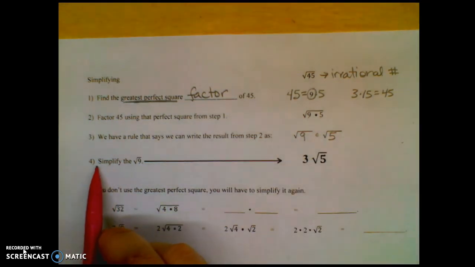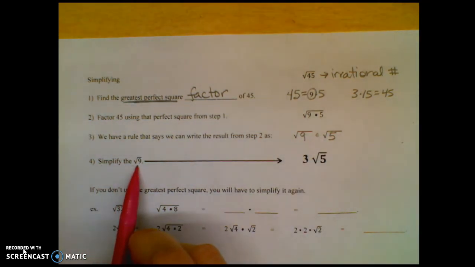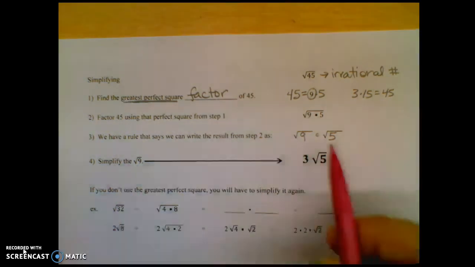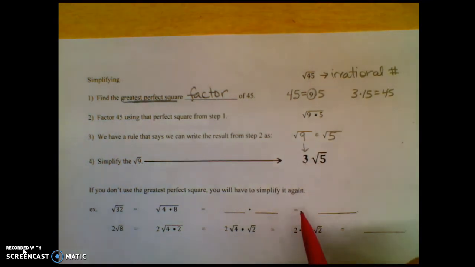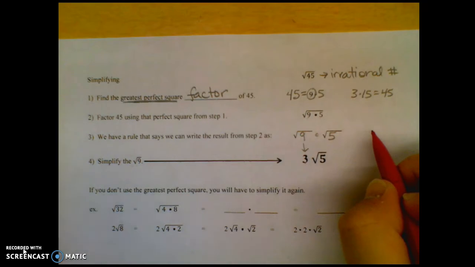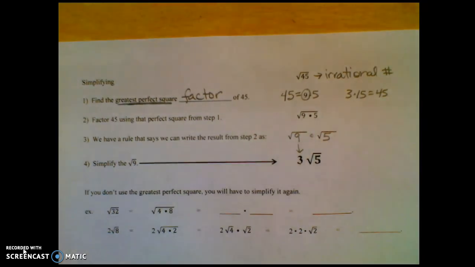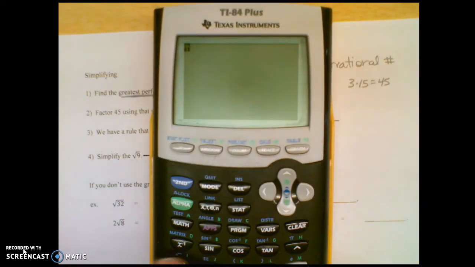And then, since we know that the square root of 9 is a perfect square, we can simplify that to become 3, which is a whole number. So this is 3 square root of 5. And if you type this in your calculator, let me show you on the calculator here. The square root of 45 in decimal form is 6.7 with an irrational decimal. And then 3 times the square root of 5 is the same number.